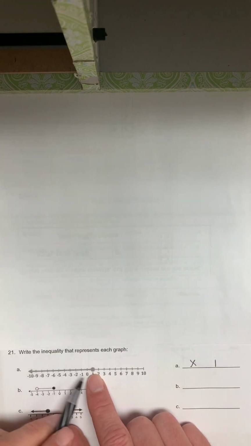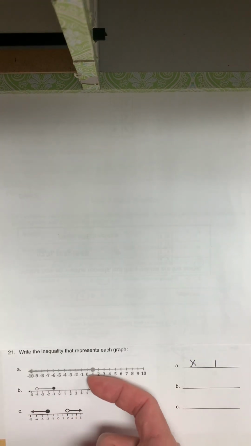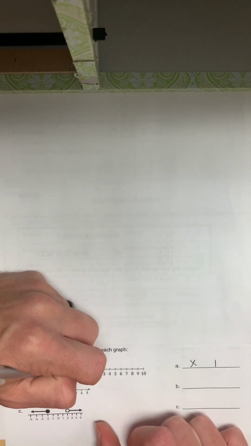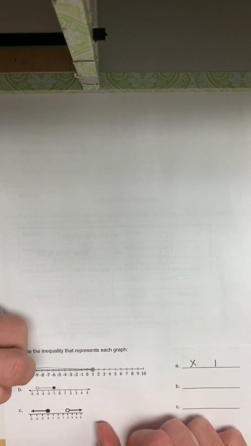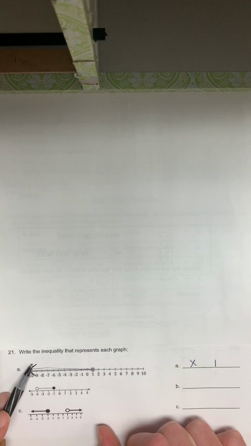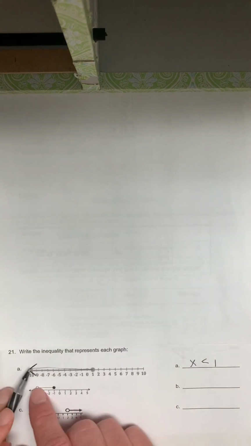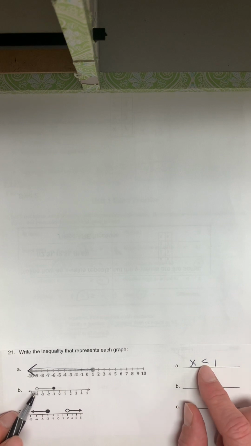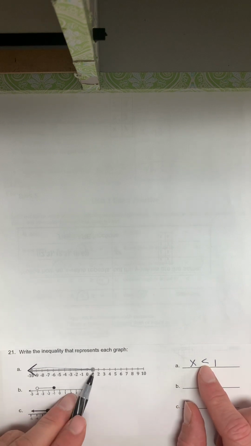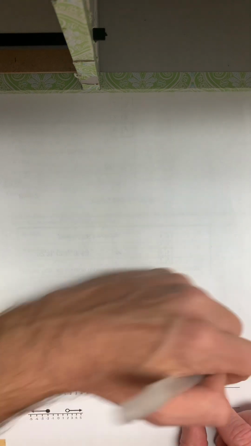Okay, so 1. And then, you can see how it's going this way? So the arrow is pointing that way. So that's going to be the symbol that I use. The arrow points like that, the symbol looks like that. Now, is the dot filled in? Yes, it is. If the dot is filled in, I need to put a line underneath, okay? So that's that one.